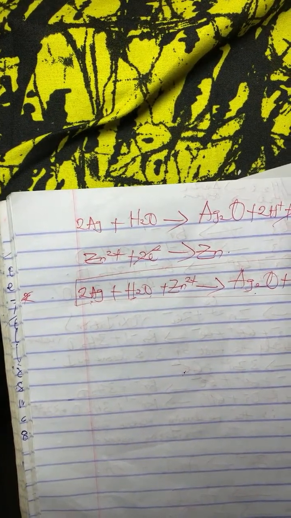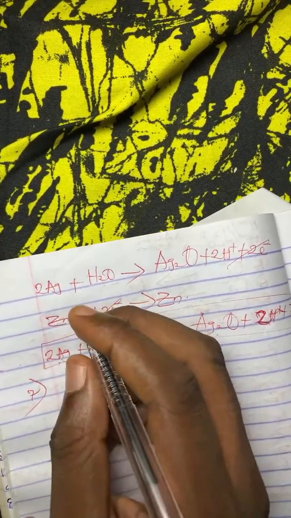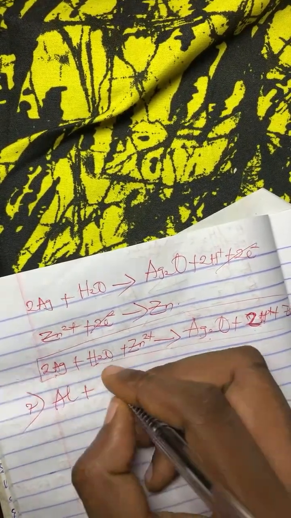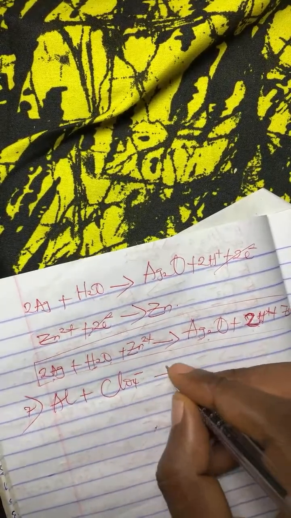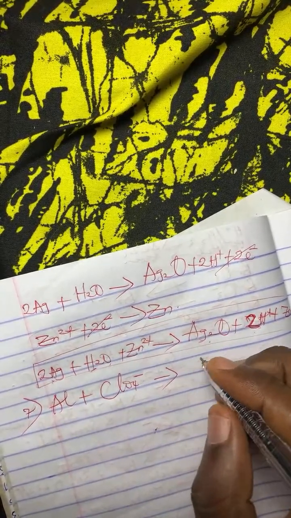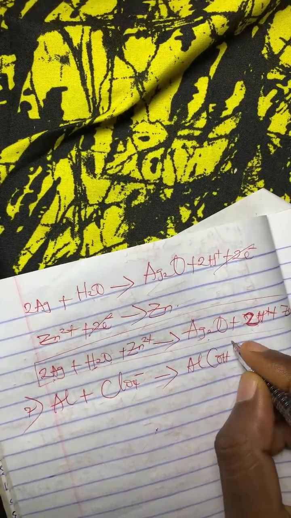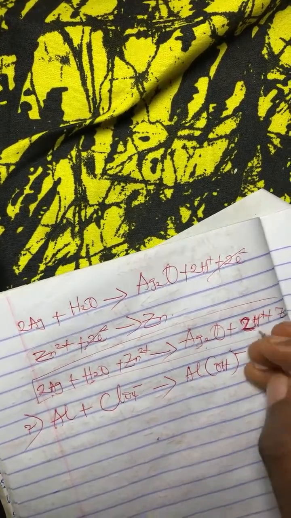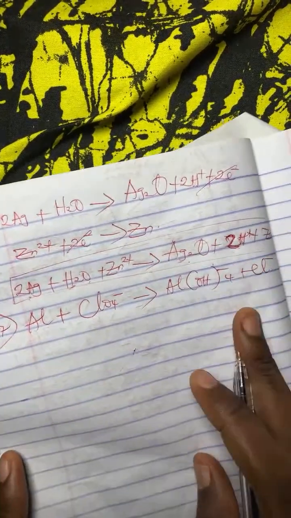Okay, let's look at this question. A very brutal question, number 7. I think this should be the last. We have Al plus ClO4 minus will give us Al(OH)4 minus plus Cl minus.